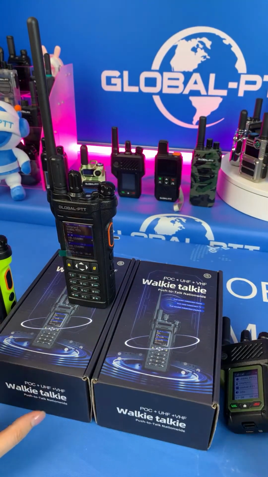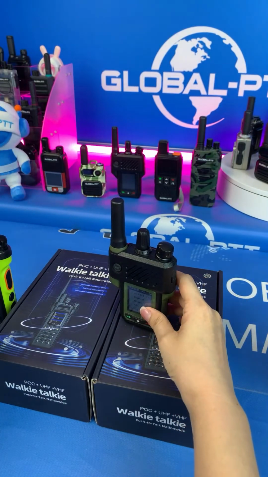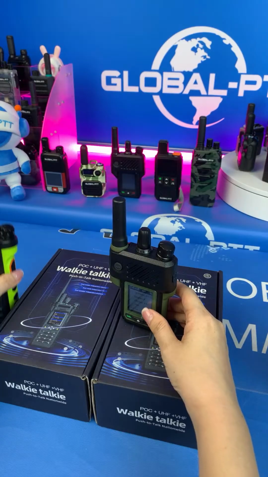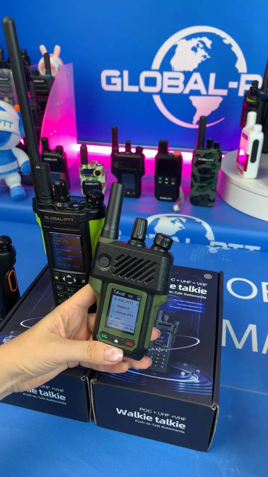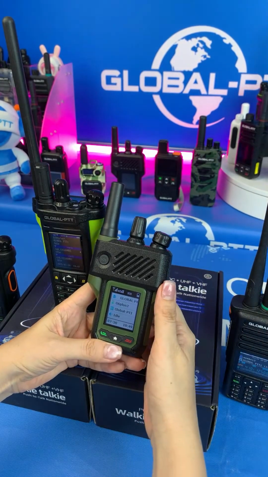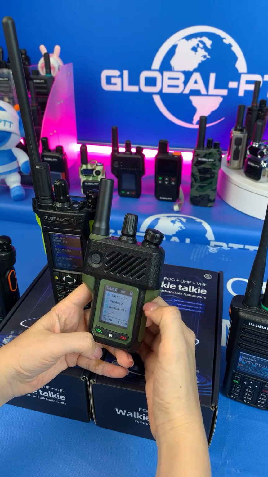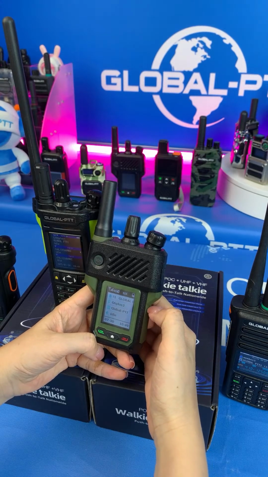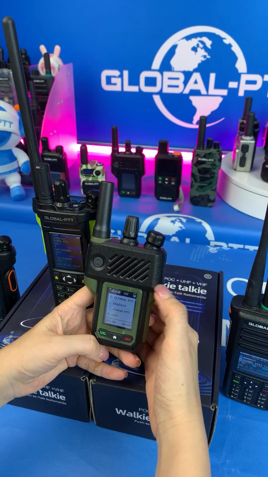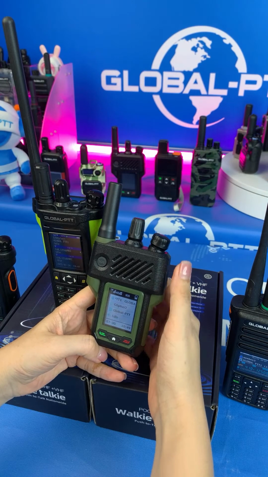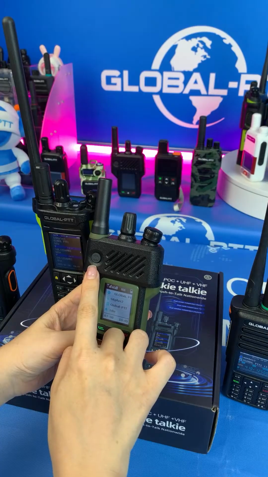Now I'm going to show another latest radio which was researched and designed by global-ptt. That is the G6 Plus model. The G6 Plus model here in my hand is super cool, and it's a palm size design, not too big, not too small, and it is made from metal. There are 3 colors to choose from: green, silver, and black.